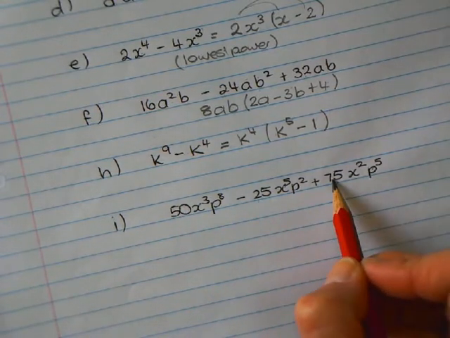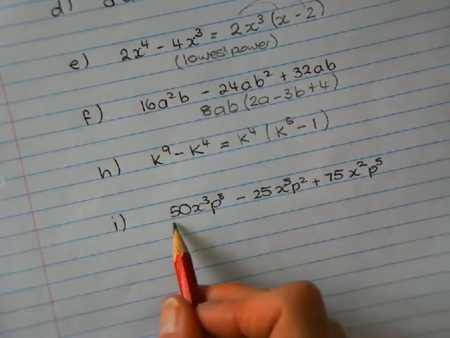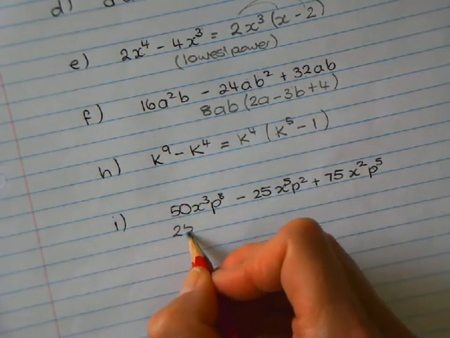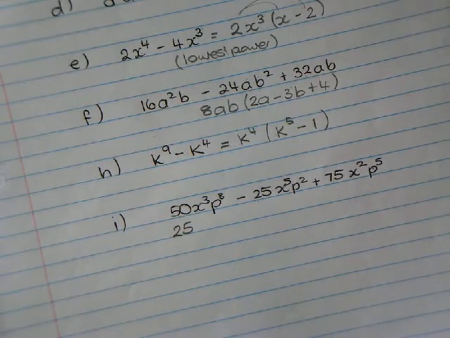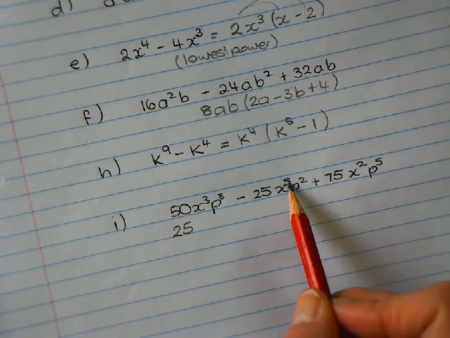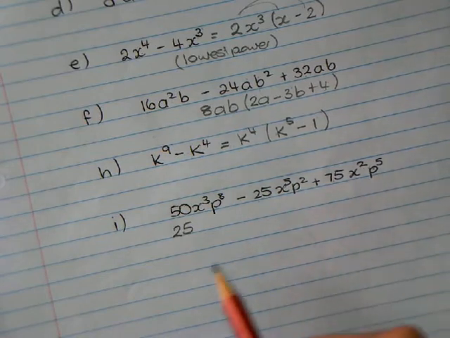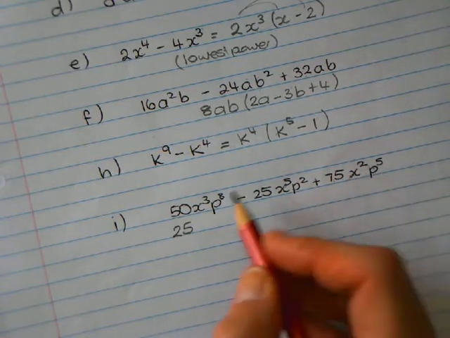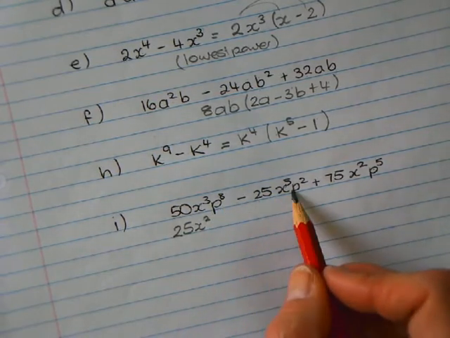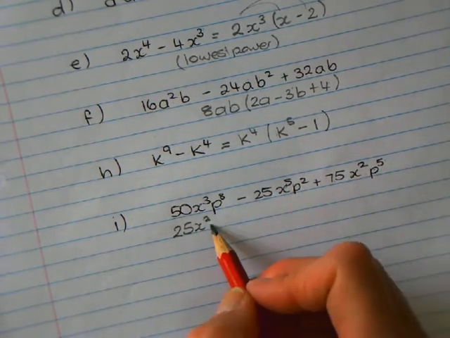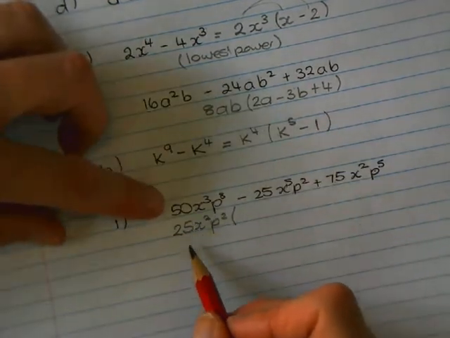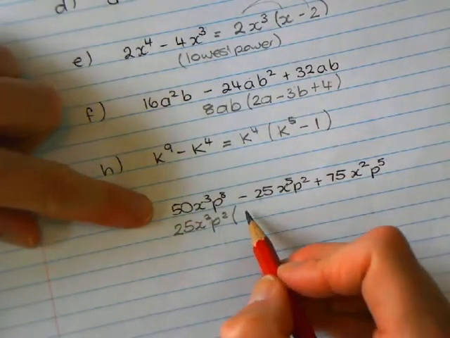Now the last one, let's look very hard at all these numbers. 50, minus 25 and plus 75. What are all these numbers divisible by? Well, it's 25. So I take 25 on the outside of the bracket. Then I look at my x's, x to the power 3, x to the power 5, and x squared. The lowest power is x squared, so I put that on the outside. p to the 8, p to the 2, and p to the 5. p to the 2 is the lowest power.